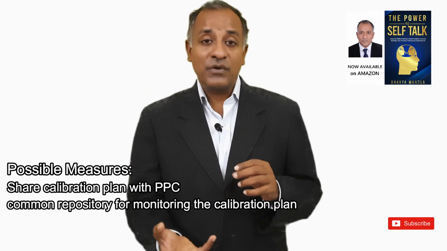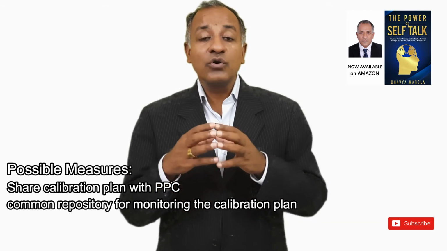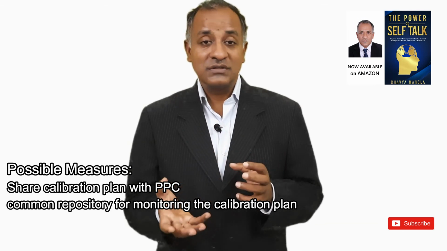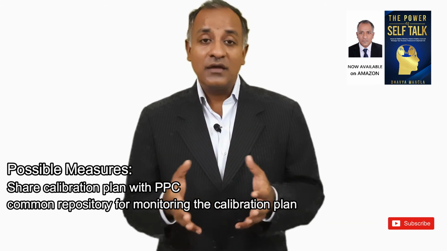So it's very important that the calibration plan should be aligned with the production planning process, and there should be good communication between these two processes so that things can be done in an effective way.